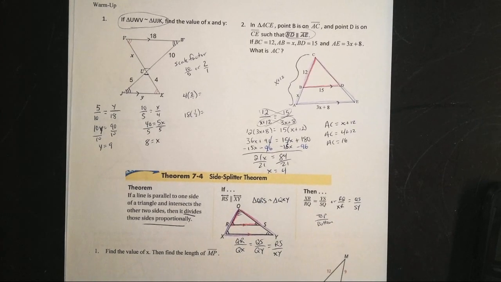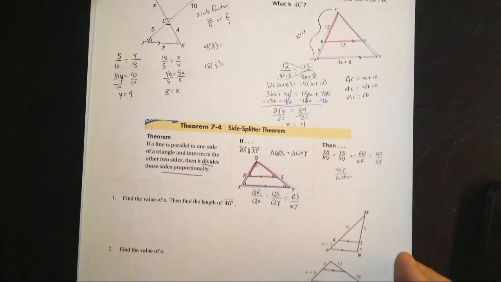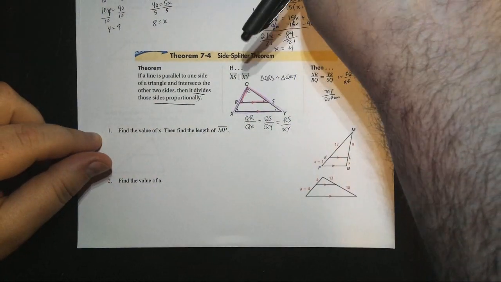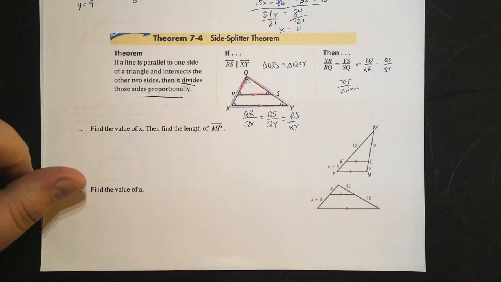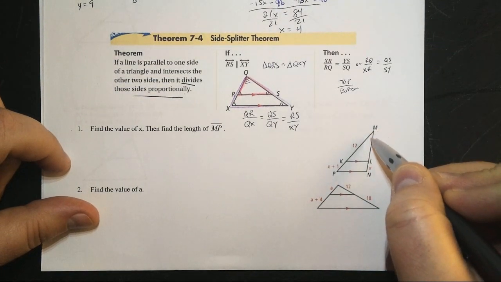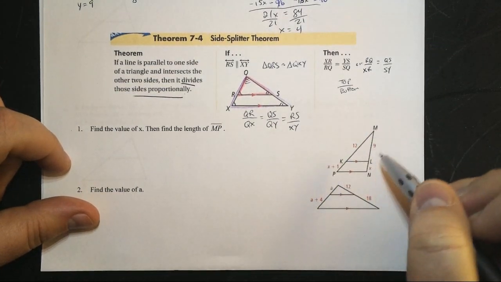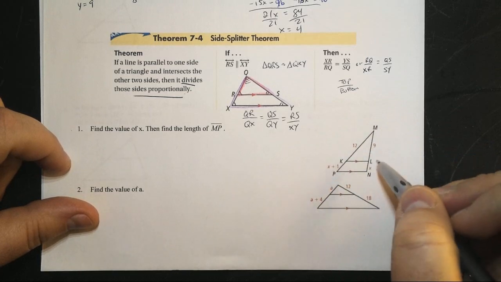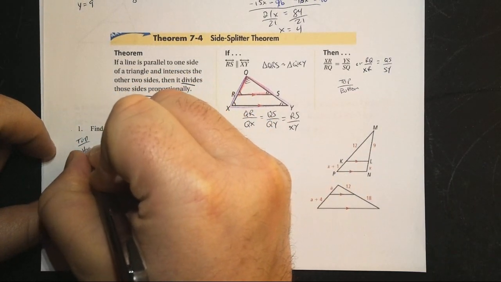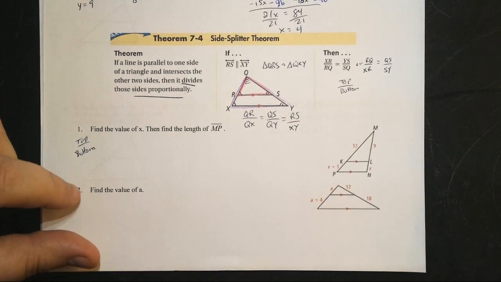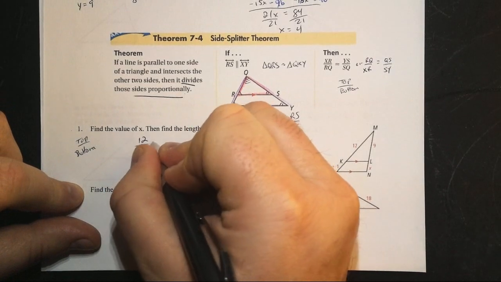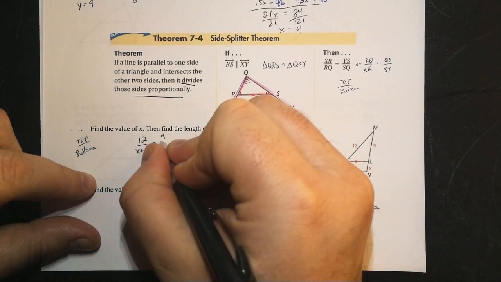All right. So let's go down and do a couple of these, and then I'll move on to the next part. So find the values of x, and then the length of MP. What we're going to notice here is we don't have the entire bottom triangle. So this is going to be like top to bottom here, right? So it's going to be 12 over x plus 1, then we have 9 over x.